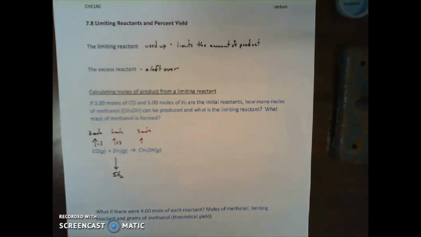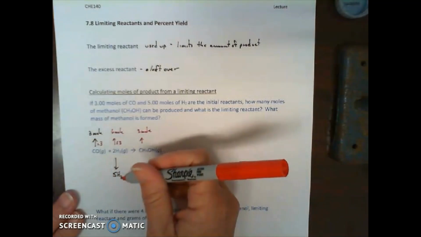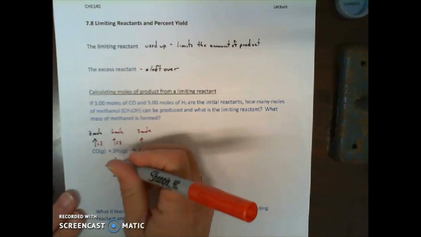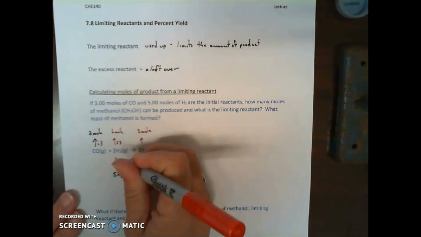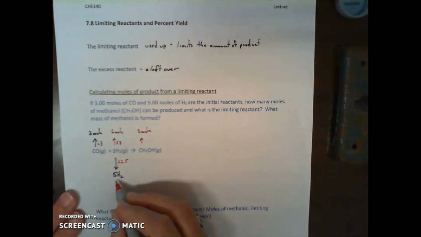Okay, so what's written in black is what the problem tells us. The calculations are what I've put in. So let's pick a different color. Hopefully this red will be different enough. If I have 5 moles of hydrogen and they all react, I've multiplied this equation by 2.5. 2.5 times 2 gives me 5.